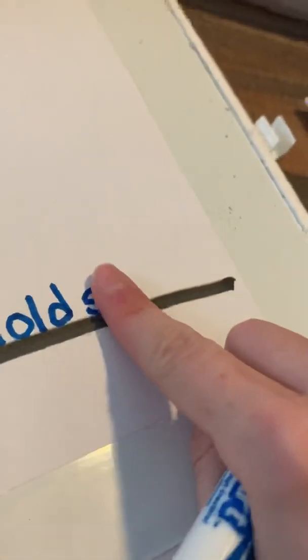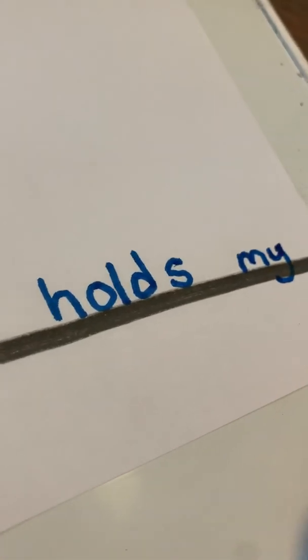My backpack holds my, we're going to do a finger space. My is another sight word, so we know how to write that. And we ran out of room, so we're going to write down here, my folder. Folder is another word we might not know how to spell, so we're going to stretch that out. Folder, folder.